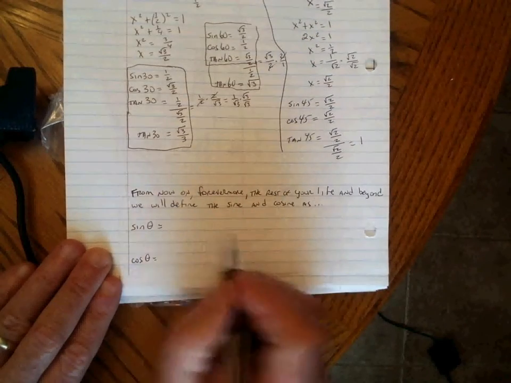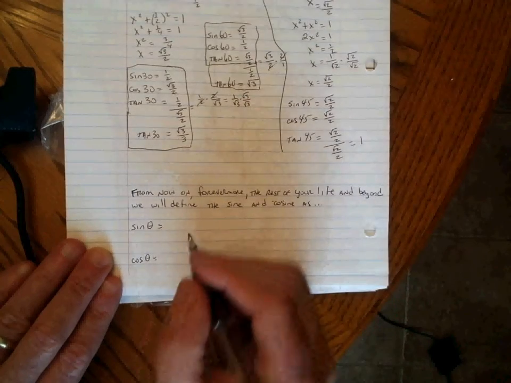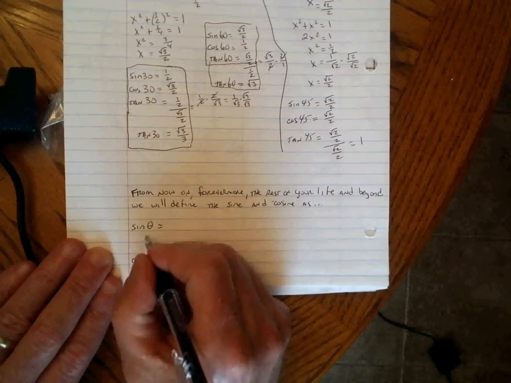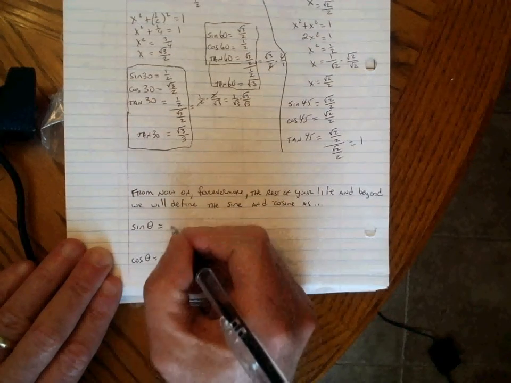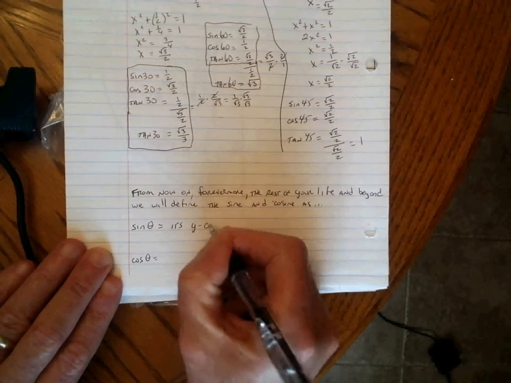From now on, forevermore, for the rest of your life, your kids and grandkids, for the rest of eternity, we're going to define the sine of an angle theta as its y coordinate on the unit circle.